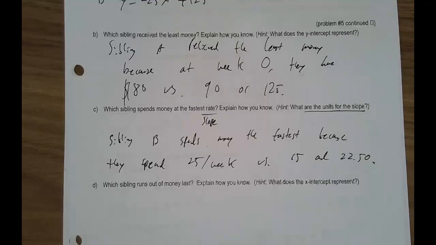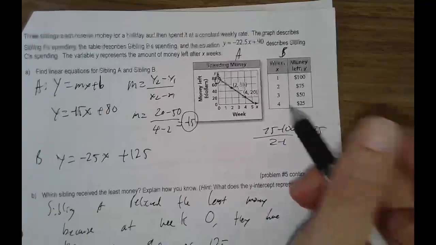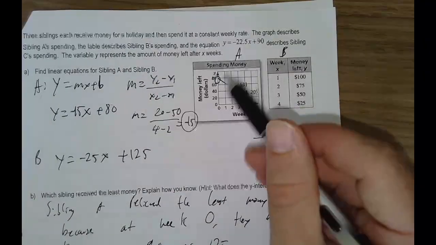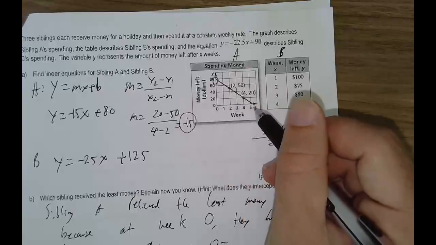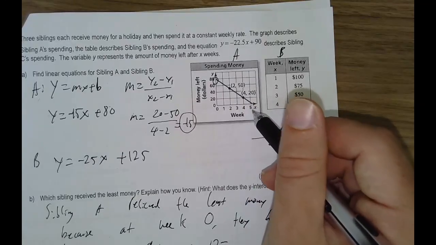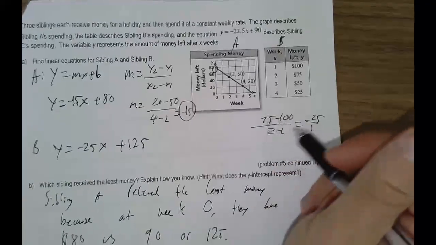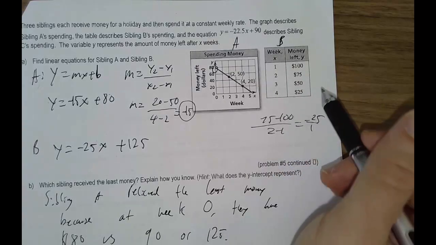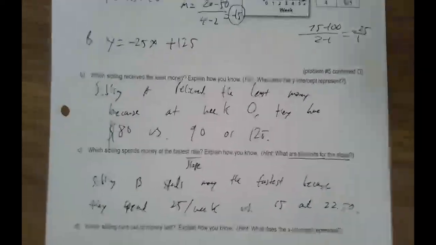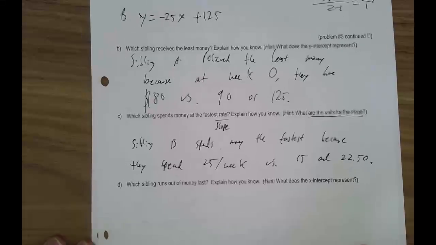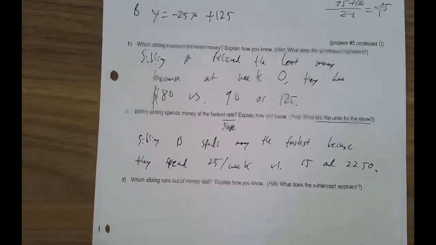Which sibling runs out of money last? Explain how you know. Okay, so which one runs out of money last? Well, let's have a look here. It looks like A runs out of money a little over 5 weeks. Well, when is B going to run out of money? We can find out when they run out of money when we set the amount of money they have to 0.